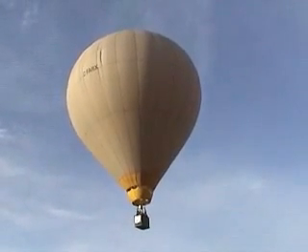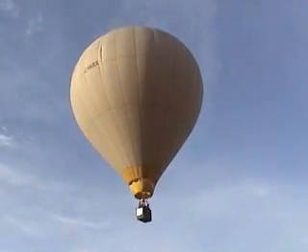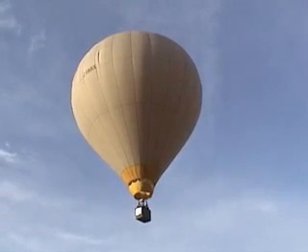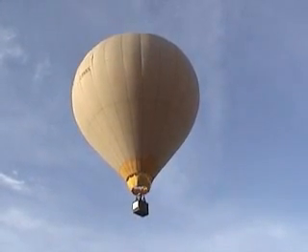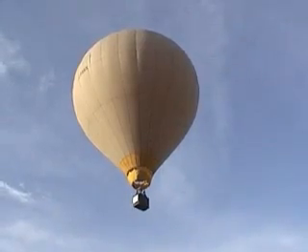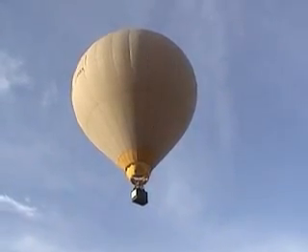First of all, the balloon is huge. It has an incredible volume, typically 3,000 cubic meters, filled with air. The challenge is to reduce the mass of the air in the balloon. That is where the heat comes in.